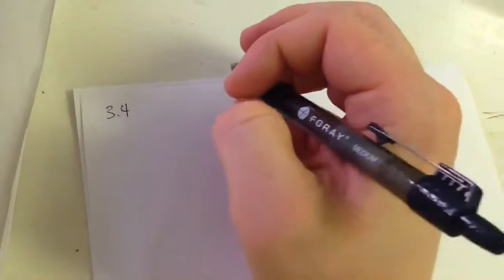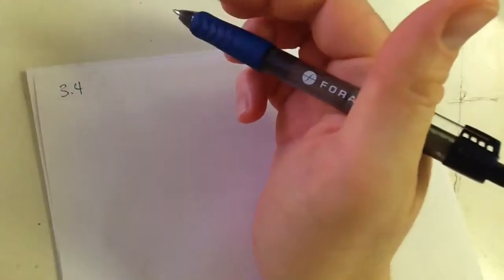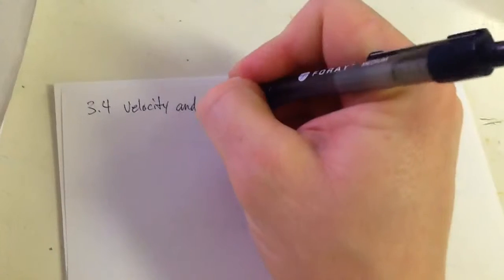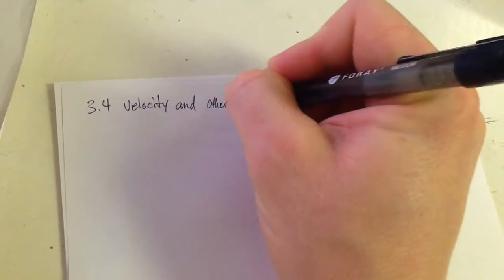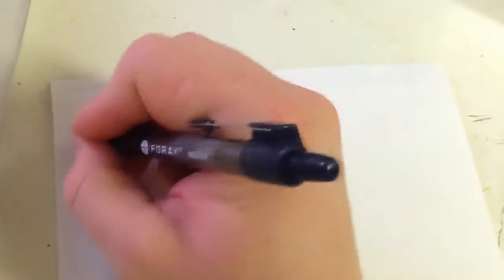Because this section, there's really no new math. This is the physicsy portion of it, so it's kind of cool. I like it. It's velocity. Velocity and other rates of change.